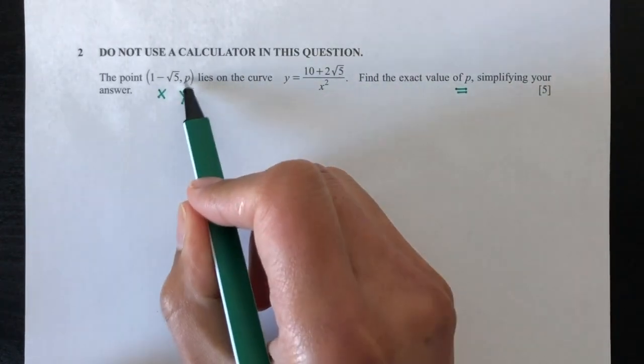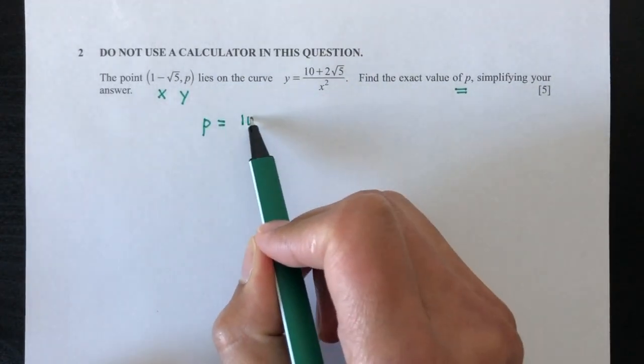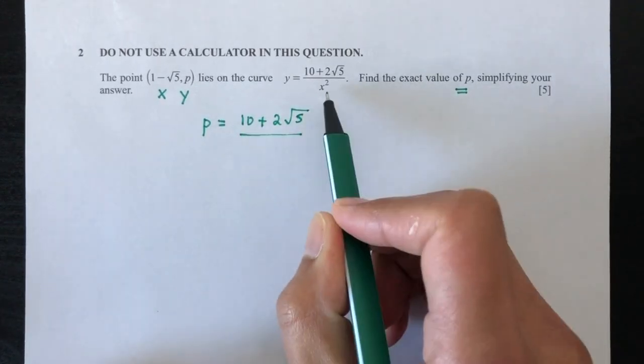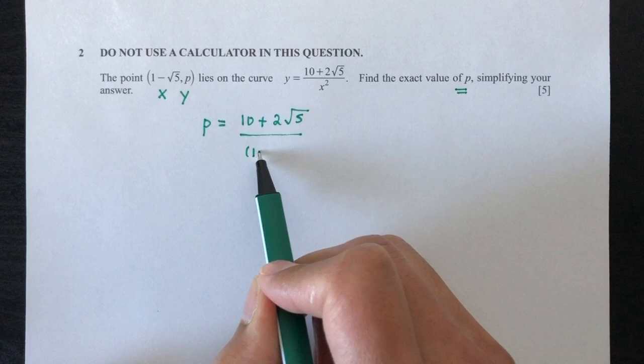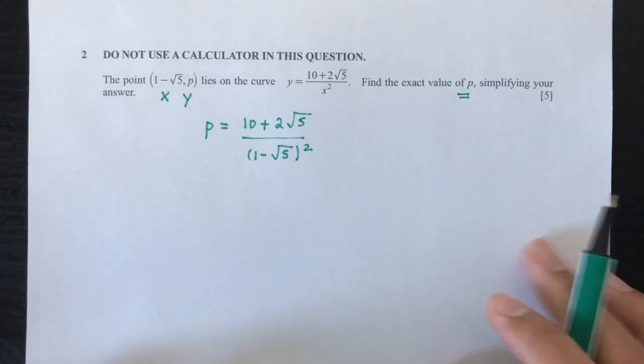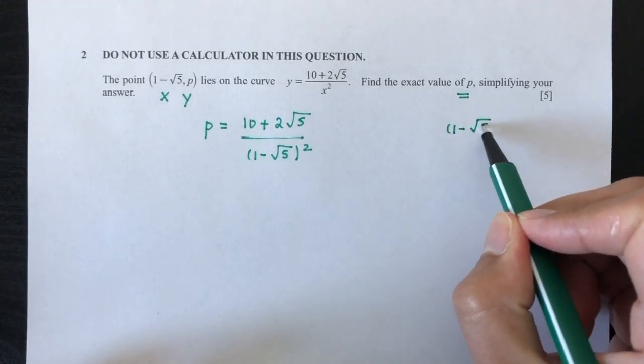So p is equal to y, so p is equal to 10 plus 2 root 5 divided by x squared. X squared will be 1 minus root 5 squared. Now let's simplify this on the side. What is 1 minus root 5 squared?